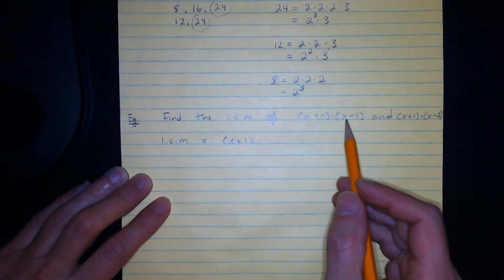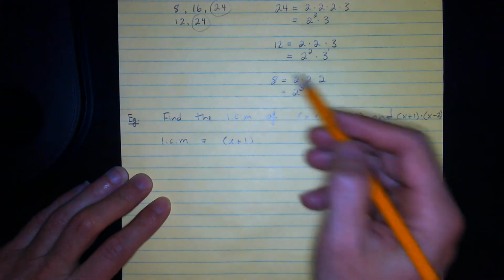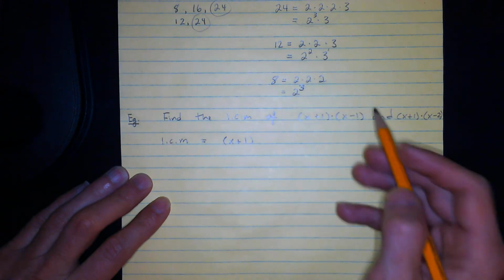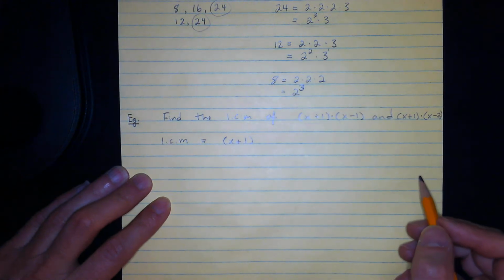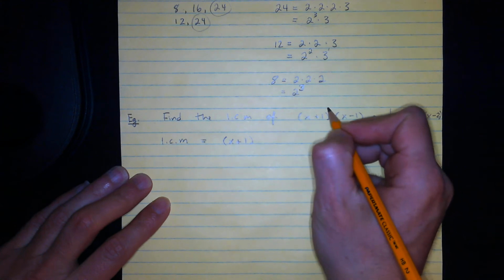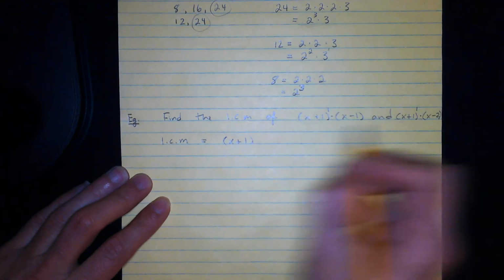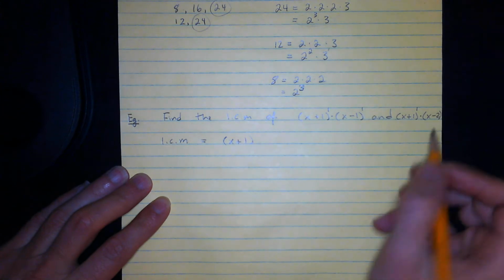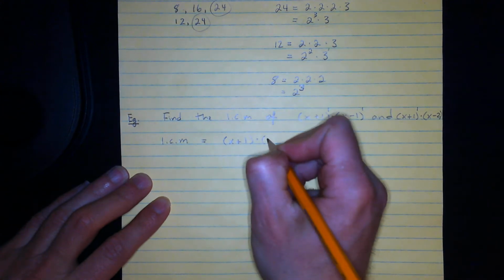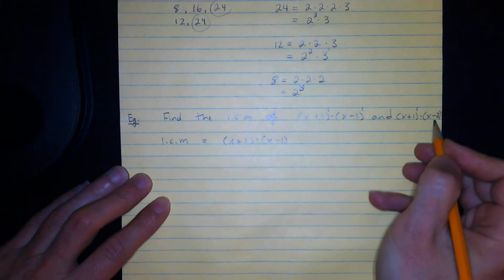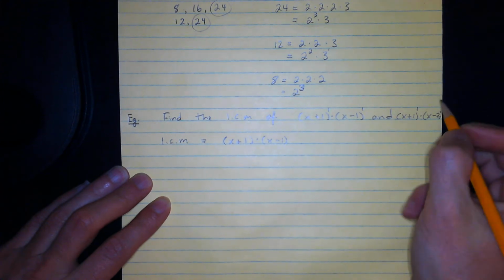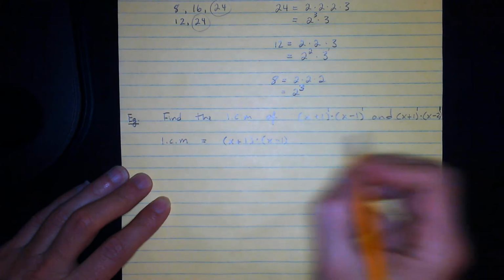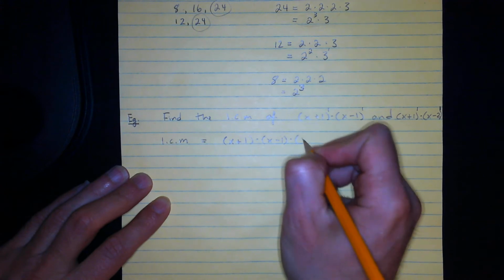Now, just like with the prime factorizations, I need to include the highest power of any factor appearing. So they both had x plus 1 to the power of 1, so we had to include that. This one has an x minus 1 to the power of 1, so we should include that, even though that one doesn't have it. And now this one has x minus 2 to the power of 2, so we should include that as well.